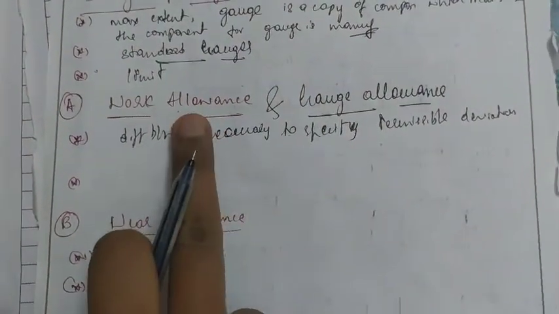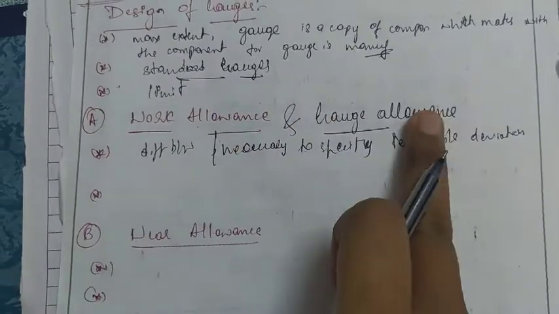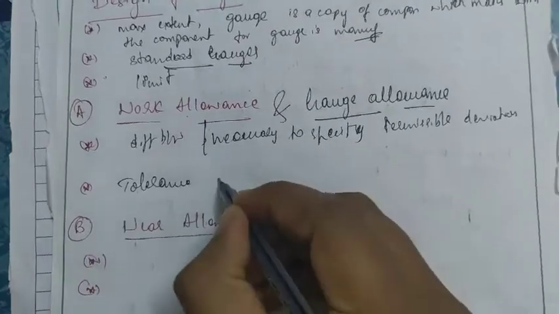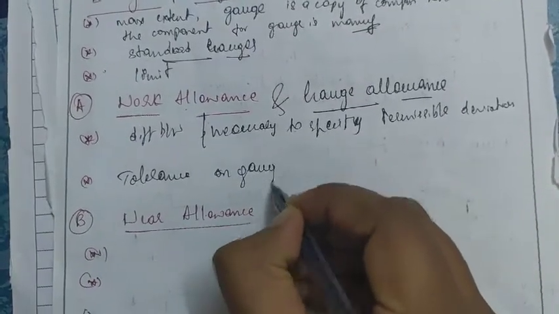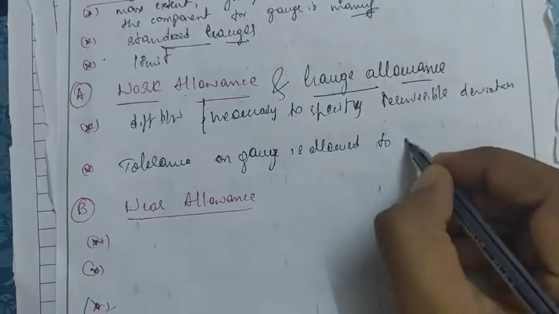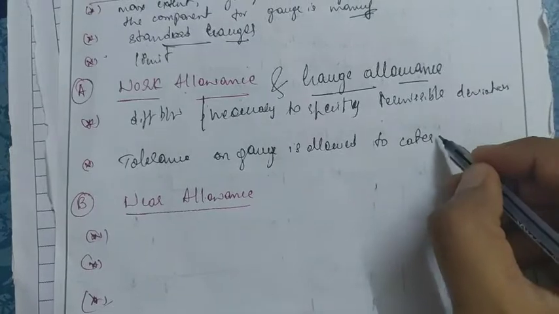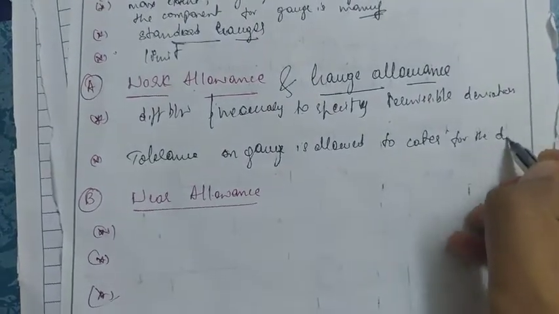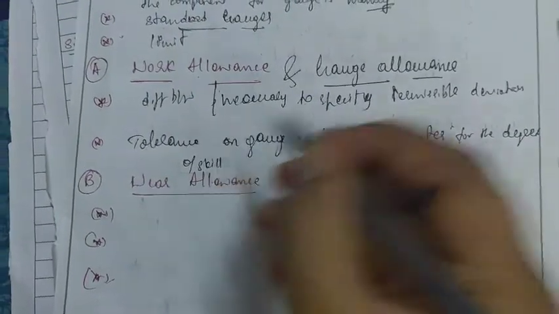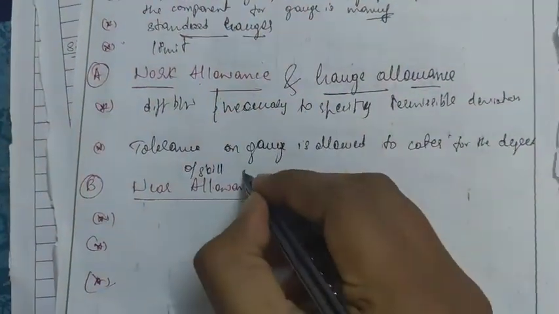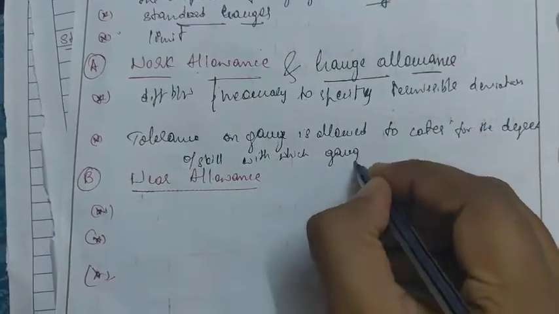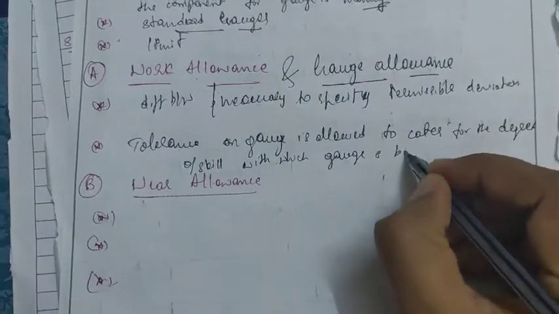Regarding work allowance, one more concept is that the tolerance on the gauge is also allowed to cater for the degree of skill with which the gauge is being manufactured.